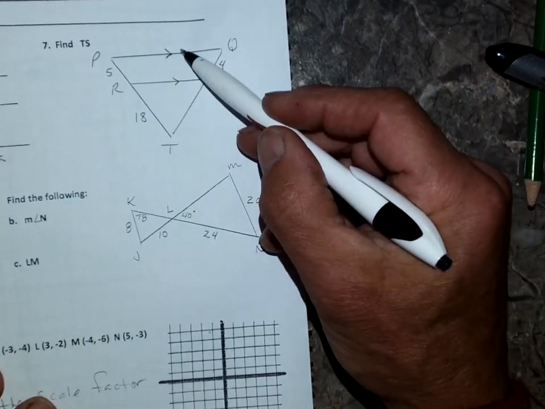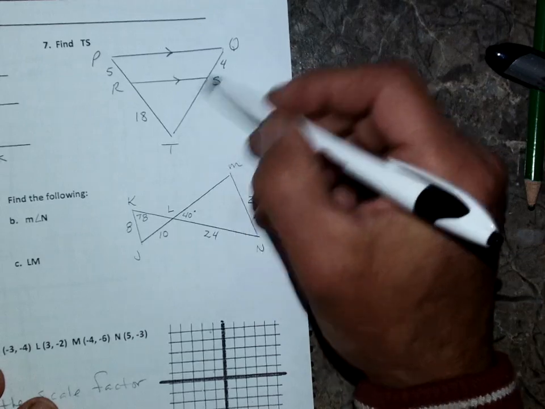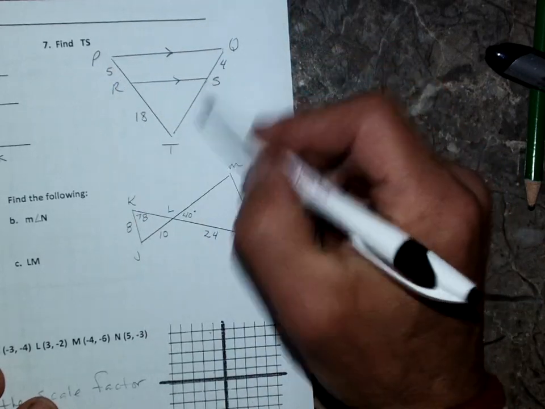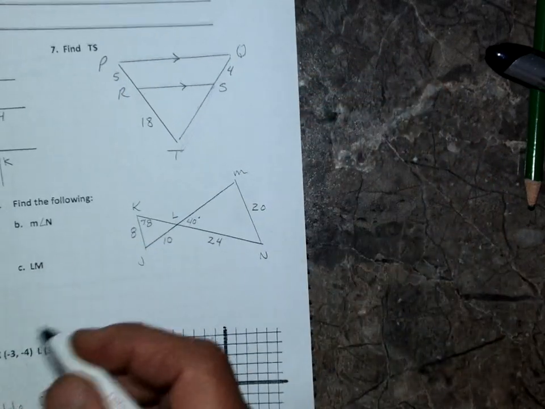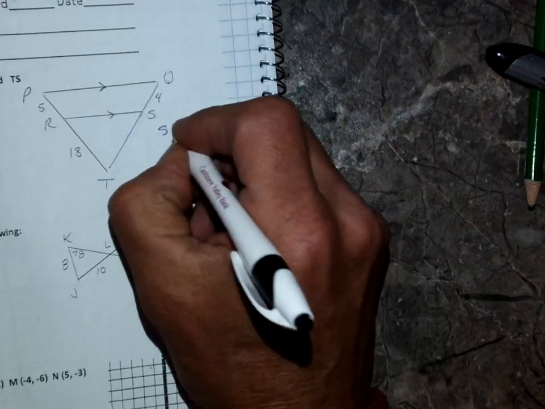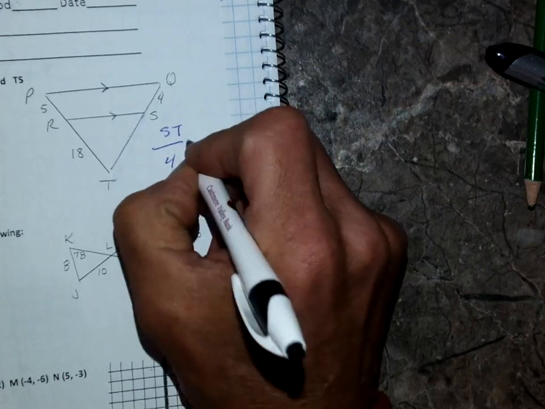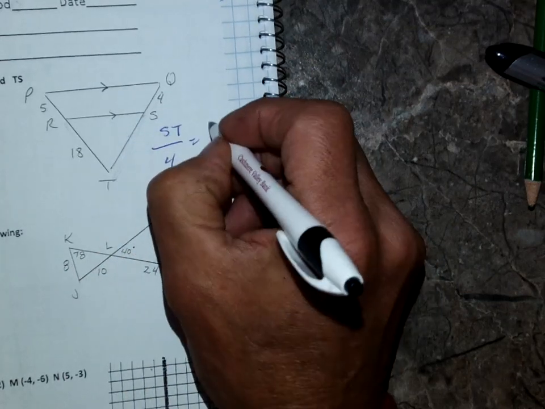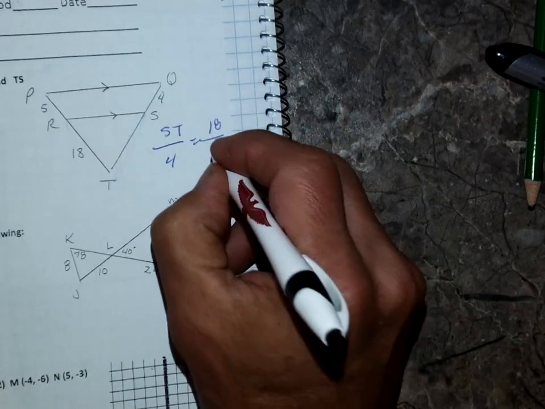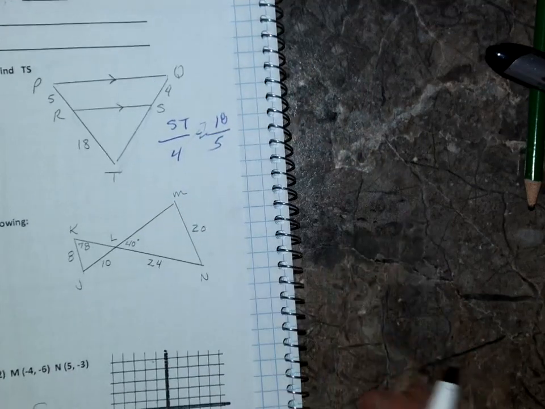If that's parallel, then I can set them up into 2 different ratios. So because it's parallel, I'll set up an ST, that's this side, over 4 equals 18 over 5, multiply it by 4, and you guys can get it from there.